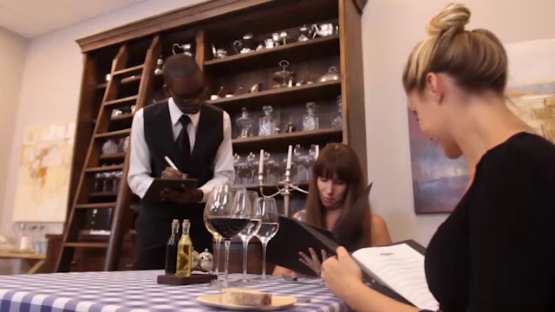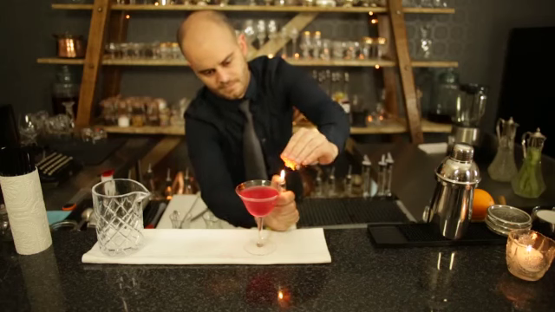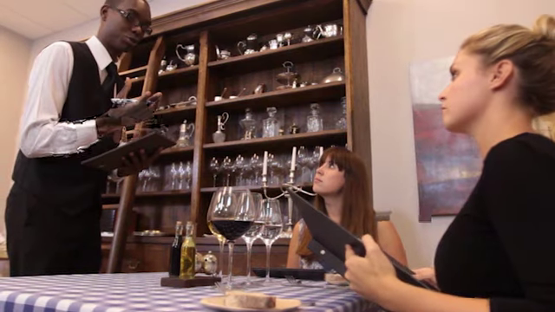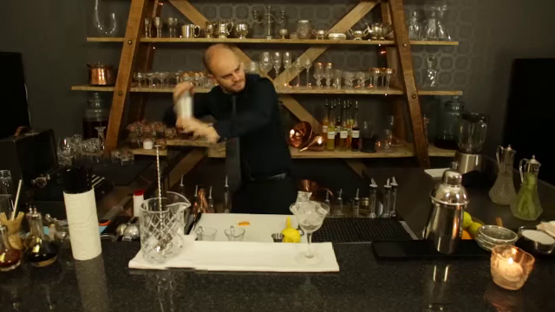Alternatively, there may be instances where guests are seated at a table in a restaurant, and there is a front of house bar where all the drinks are prepared. If this is the case, it will be the waiter's responsibility to take the guests' drinks orders to the bartender, who can then go about preparing the order.